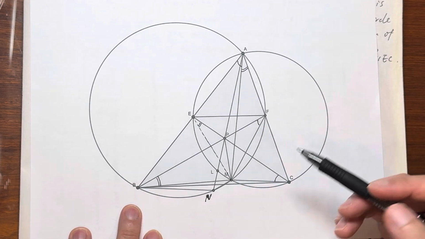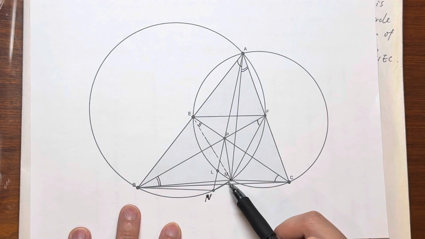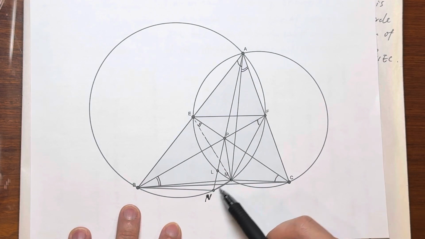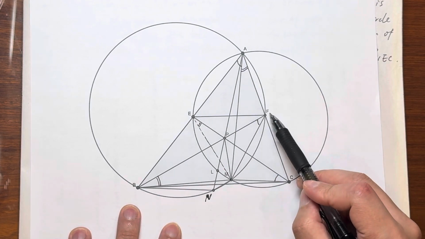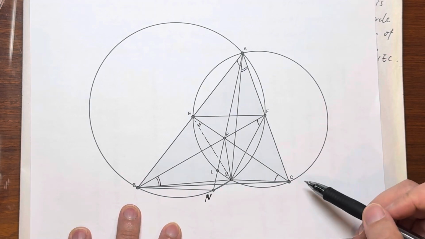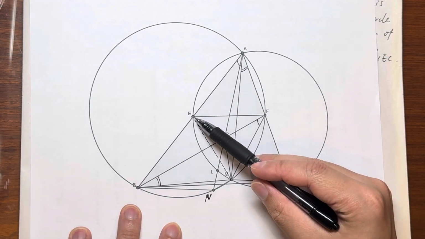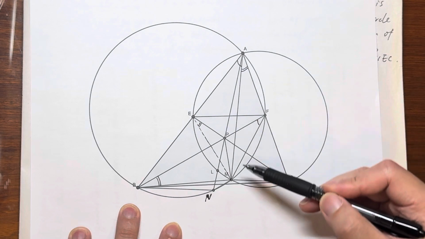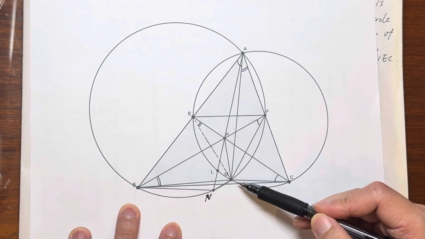We want to prove that if NM is parallel to BF, or ML is parallel to CE, then AM is also the conjugate median of triangle ABC.